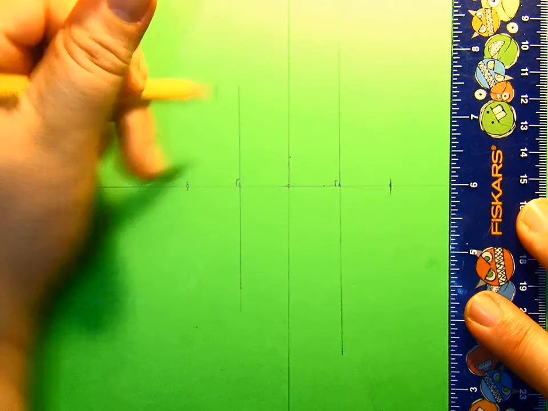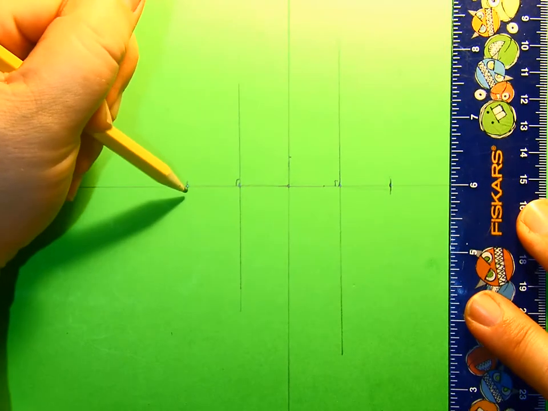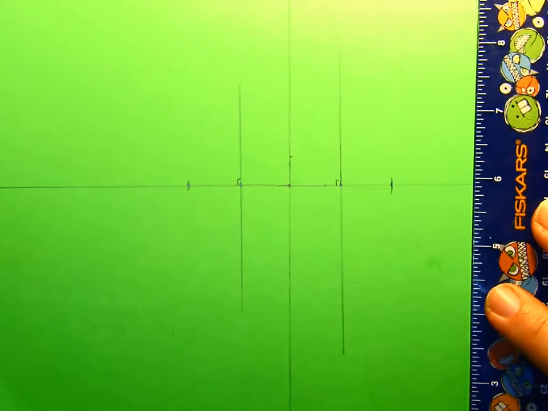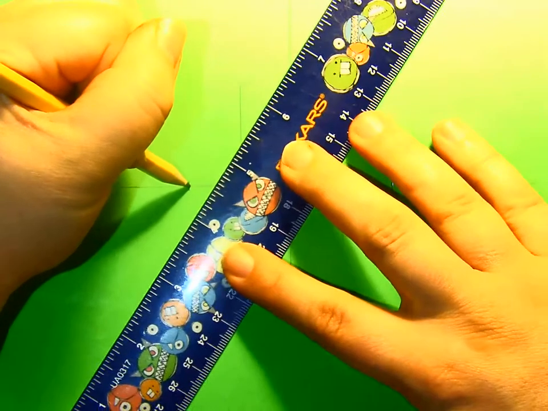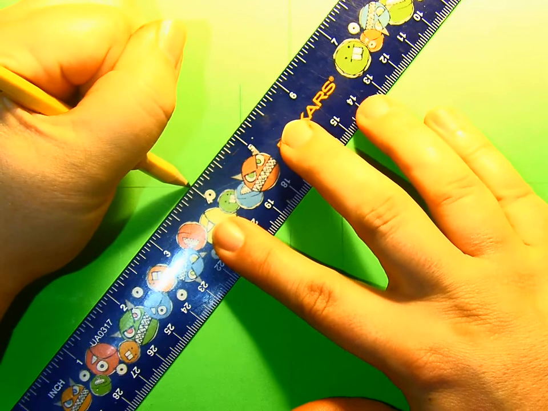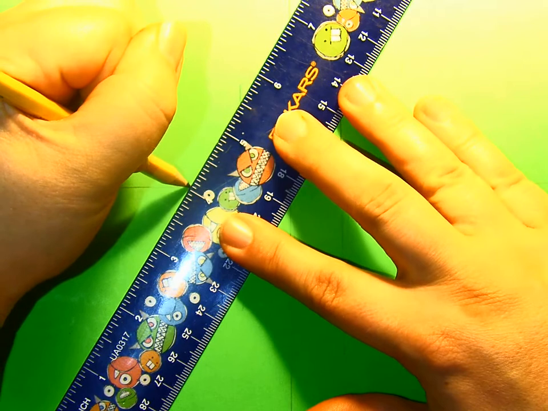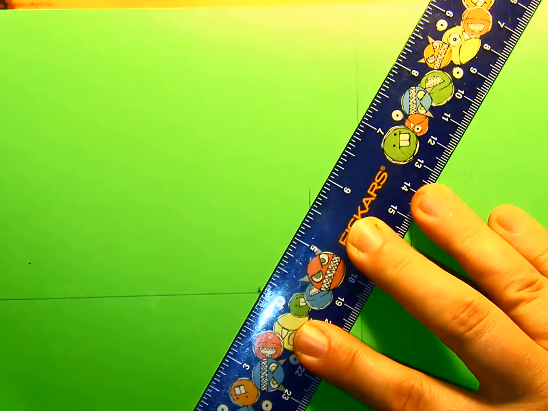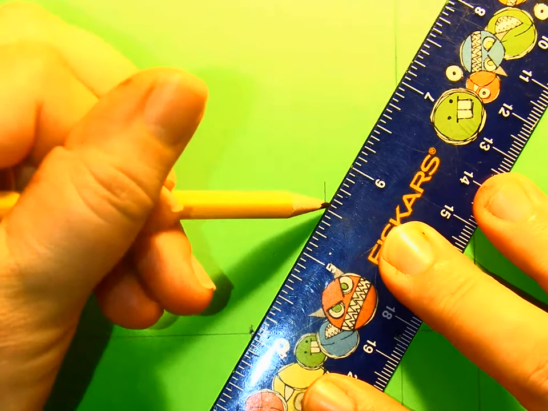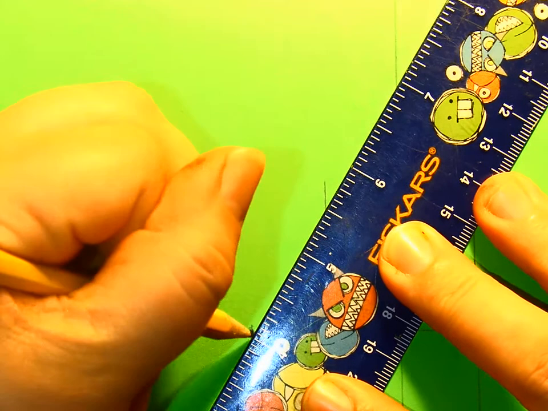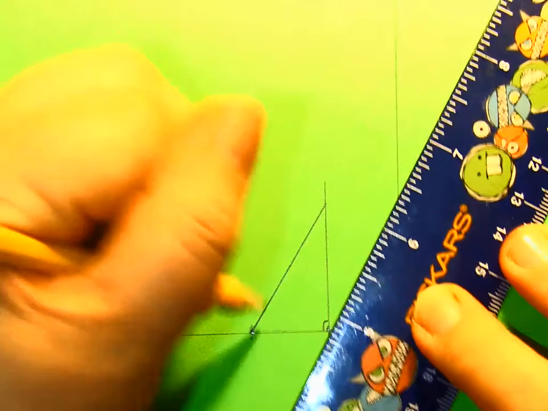So what I can do, since this here was 1.5 inches, and we're going to have each of our line segments be 1.5 inches, I can now take this end here and pivot, pivot, pivot until I get to 1.5 inches, and then can connect those points on that line segment.